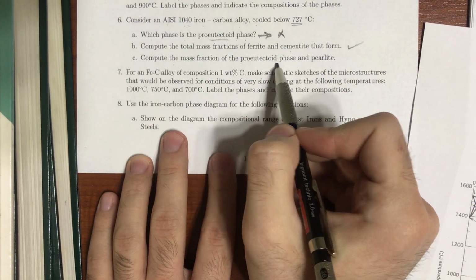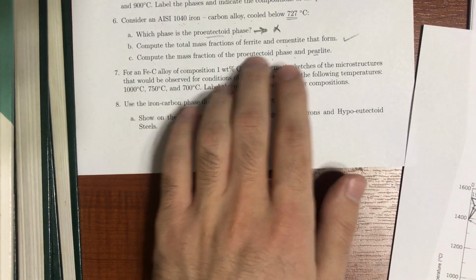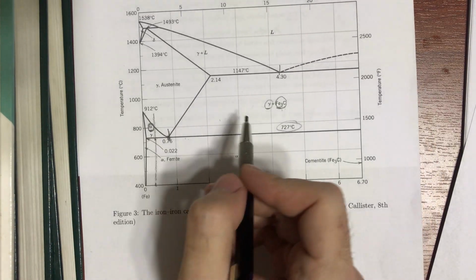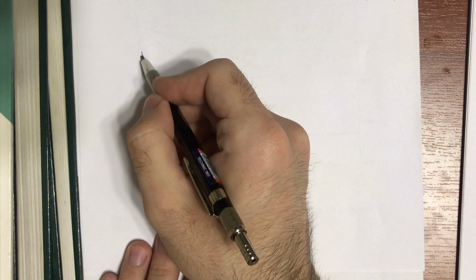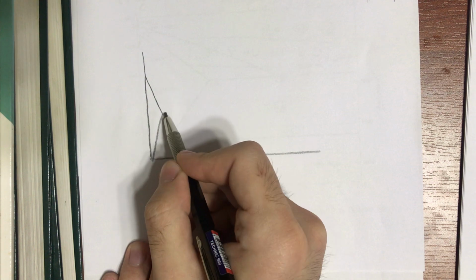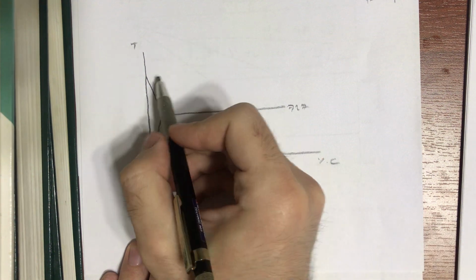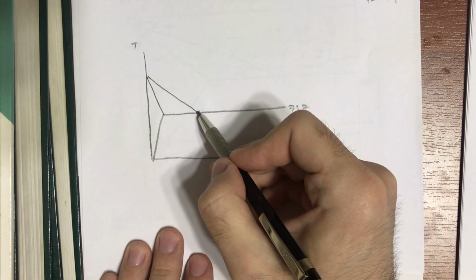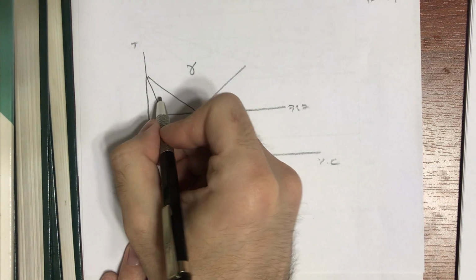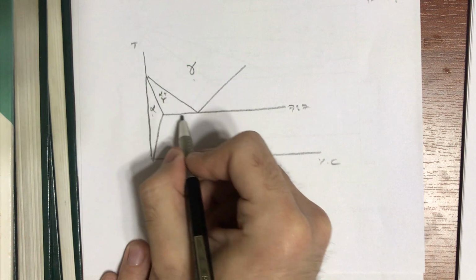Compute the mass fraction of proeutectoid phase and perlite. So in order to compute the proeutectoid phase and perlite, we need to go just above 727. Okay, let me draw an enlarged picture here. So this is the 727, this is temperature, this is percent carbon, and this is gamma, the austenite phase, this is alpha, and this is alpha plus gamma, this region here.